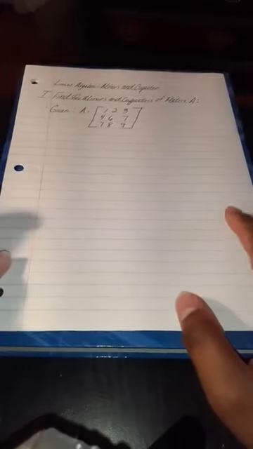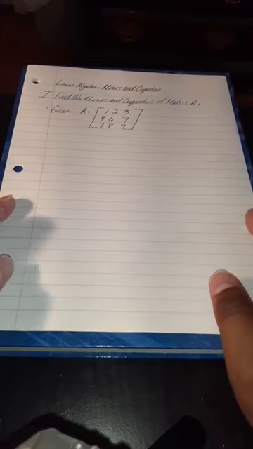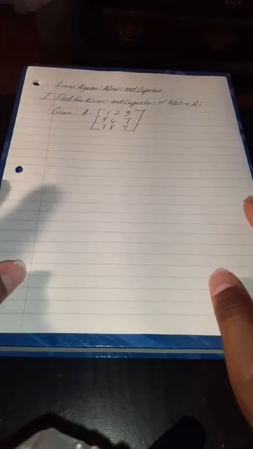Alright, what's up guys? In this video we're going to pick up with some linear algebra, and I'm going to teach you how to find the minors and cofactors of a given matrix. So here we have this matrix of order 3. It's a 3 by 3 matrix with 3 rows and 3 columns. We want to find the minors and cofactors of this matrix, which is denoted matrix A.